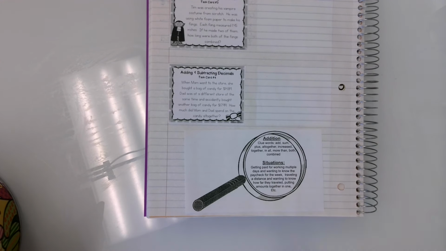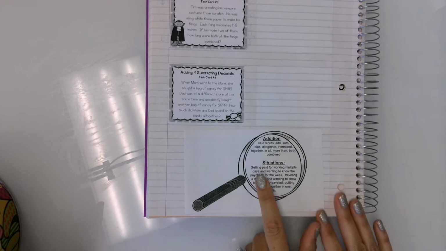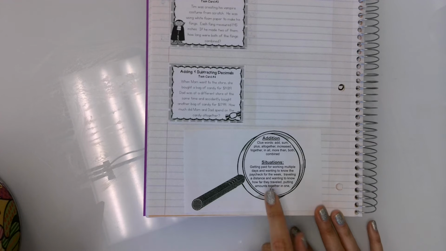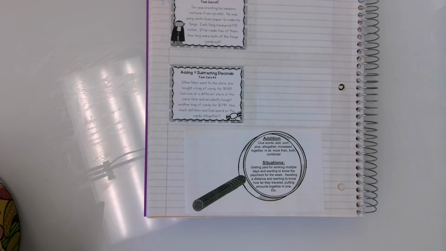Some situations that could be happening in the word problem is someone's getting paid for working multiple days and wanting to know the paycheck for that week. Or you're traveling a distance and want to know how far they traveled altogether. Like I went to Charlotte, and I'm totally making up these numbers, and it was 53 miles away. Then from Charlotte, I went to Myrtle Beach, and that was 93 miles away. So I would add those two numbers together to get the total mileage that I went.